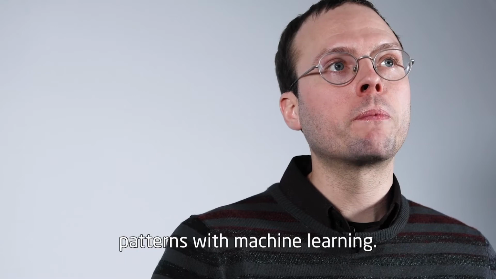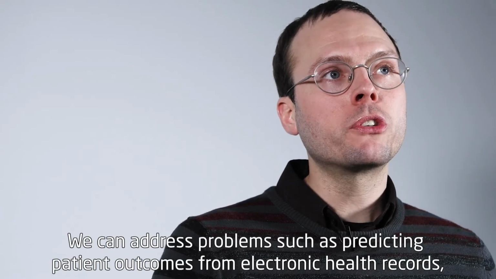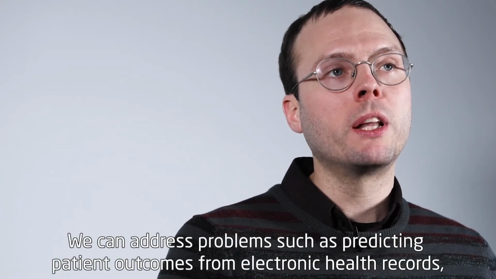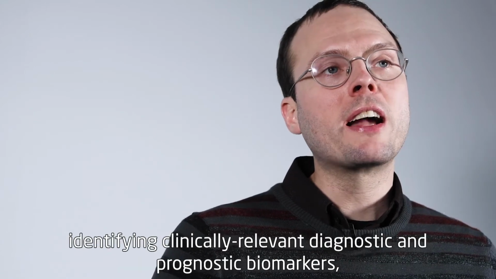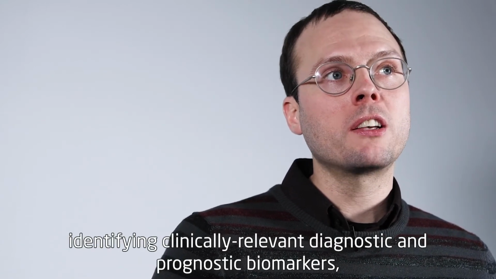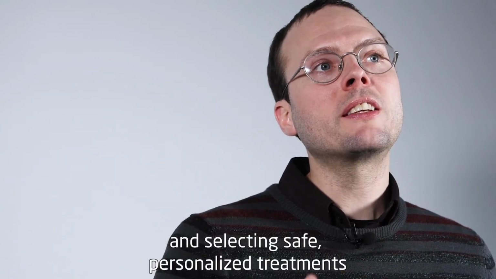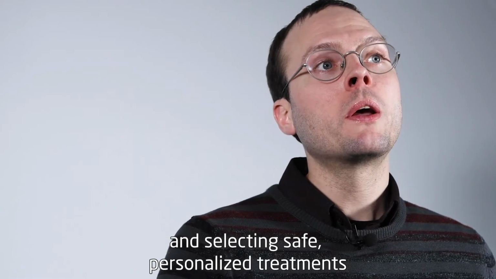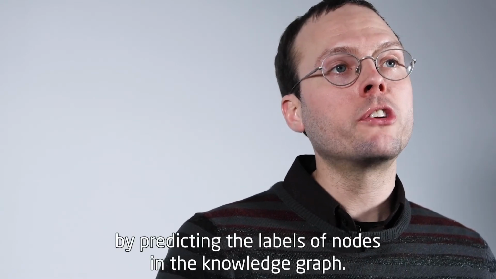with machine learning. We can address problems such as predicting patient outcomes from electronic health records, identifying clinically relevant diagnostic and prognostic biomarkers, and selecting safe, personalized treatments by predicting the labels of nodes in the knowledge graph.